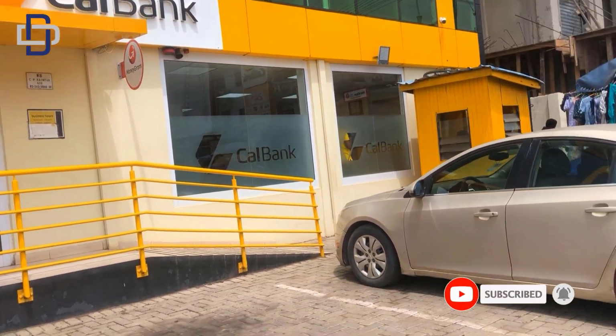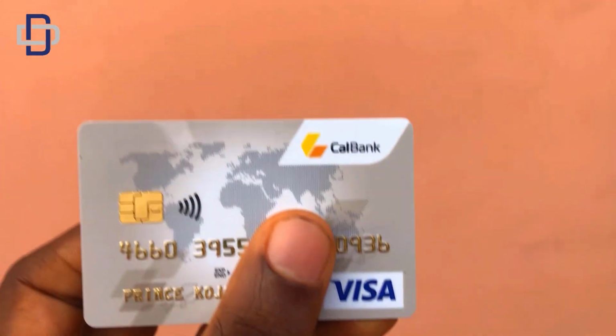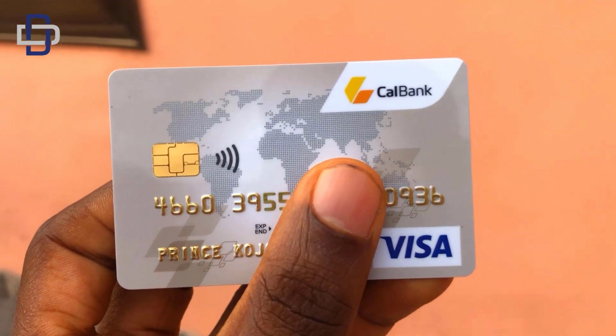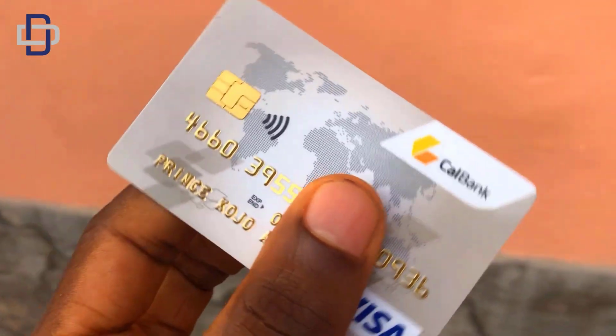After that, now you can use this card for shopping online and even link it to your PayPal account. If you don't know how to link a card to your PayPal account, I'll leave the video in the description below. Finally, you can use the app to check if the card is linked to your account.